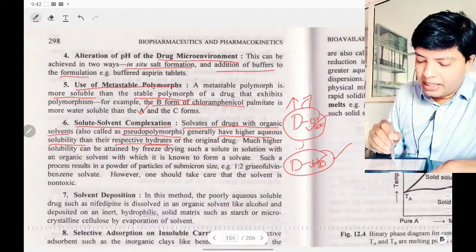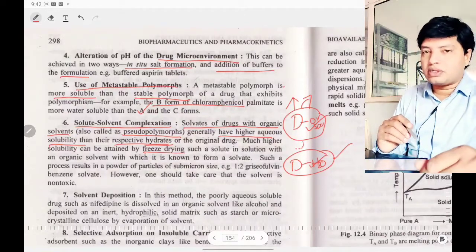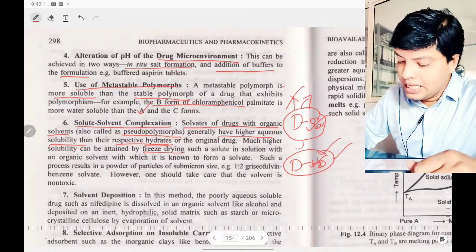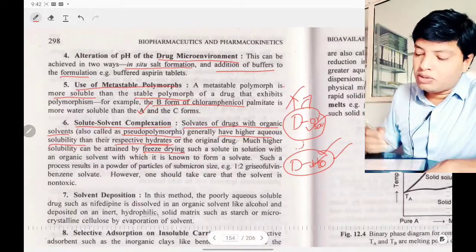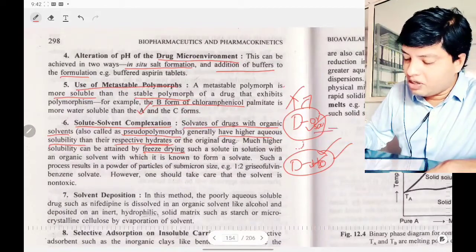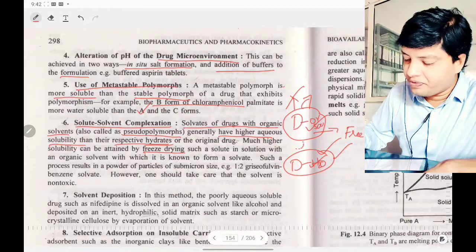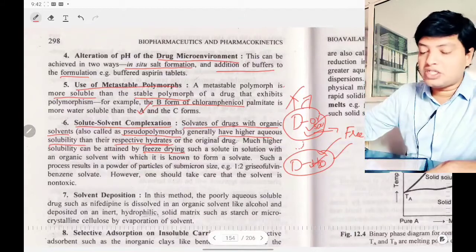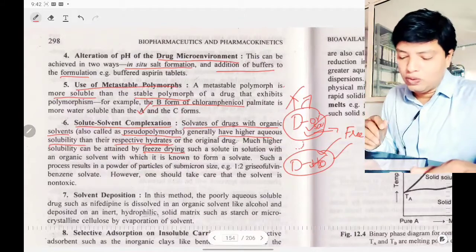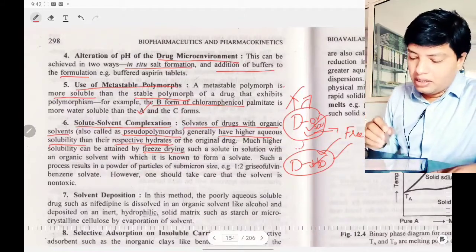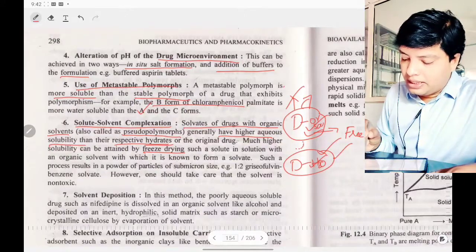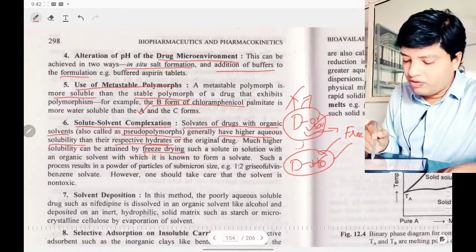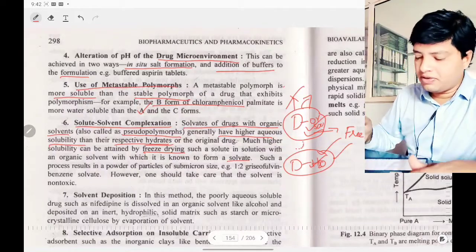Much higher solubility is attained by freeze drying such solute. This one has more solubility compared to this. If you want to increase solubility further, what you can do is take this solvate and freeze dry it. If you freeze dry this solvate, it has much more solubility compared to its native molecule. Okay. Such a solute in solution with an organic solvent with which it is known to form a solvate. That's what I am saying. We call it solvates.